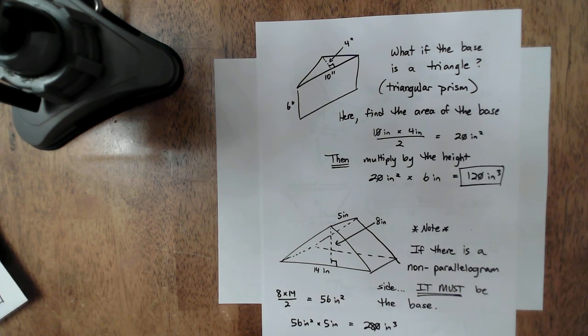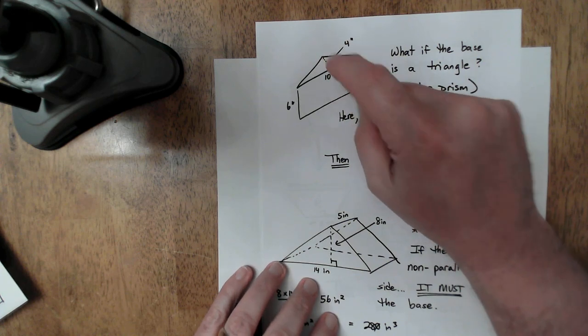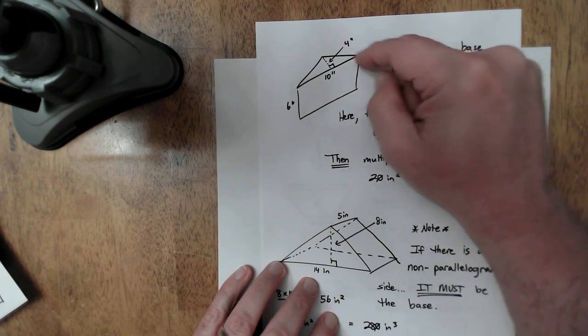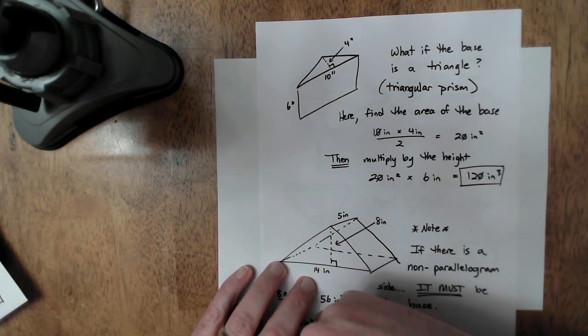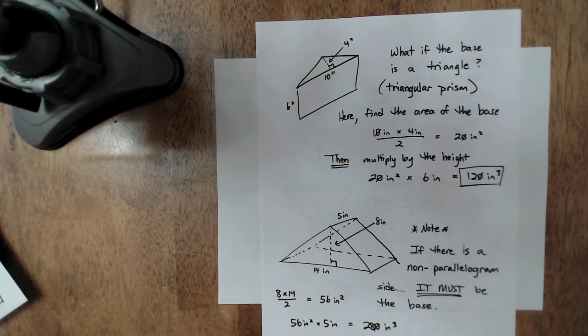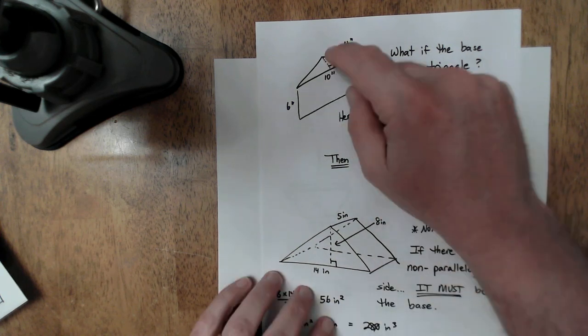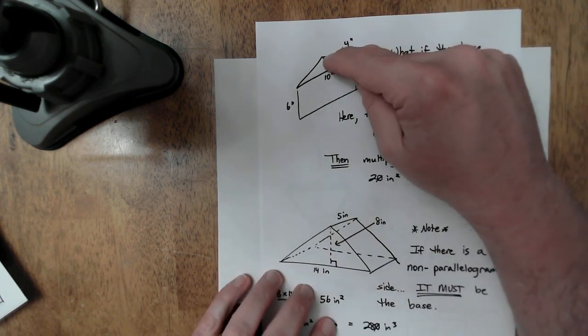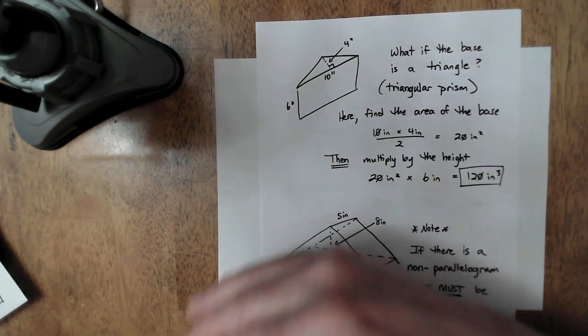Now, if it was surface area, you'd find the area of the base, multiply it times 2, and then find the area of each of the 3 rectangles, add that together, and that's how much wrapping paper. But the volume is the inside storage capacity of it. So, once again, find the area of the base. That's the triangle. Then you multiply that times the height, and you're done.